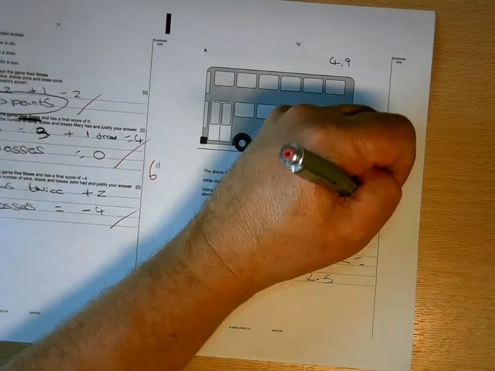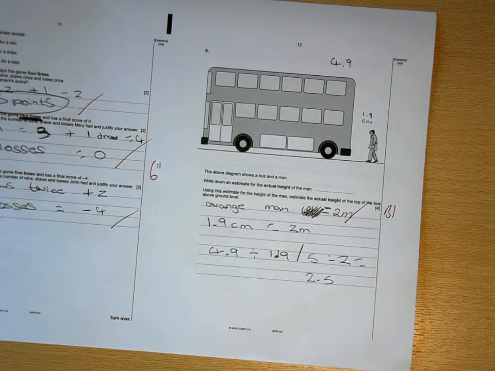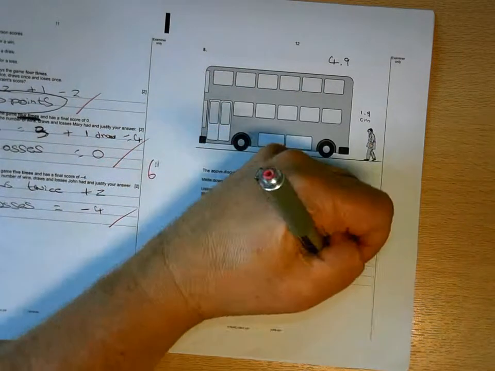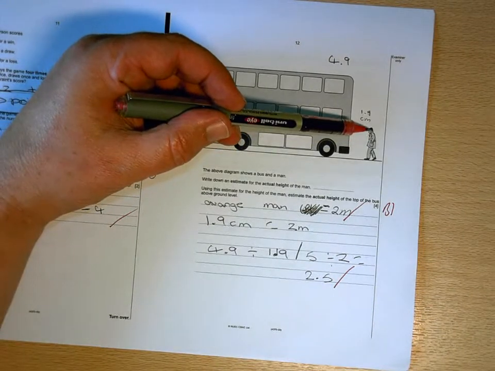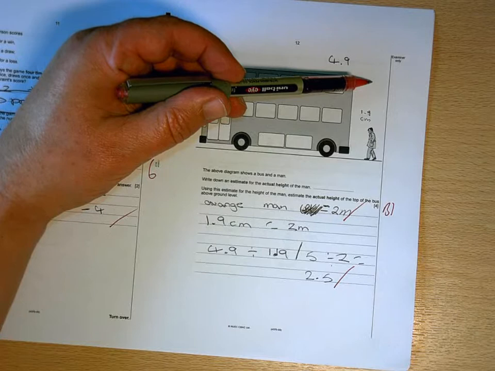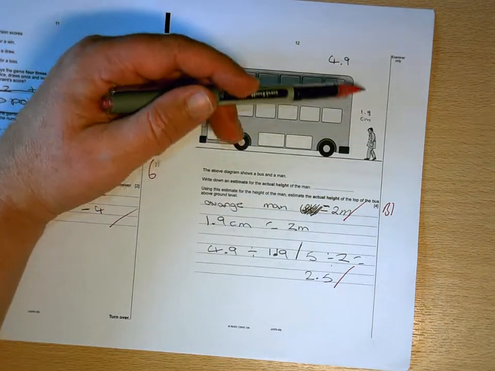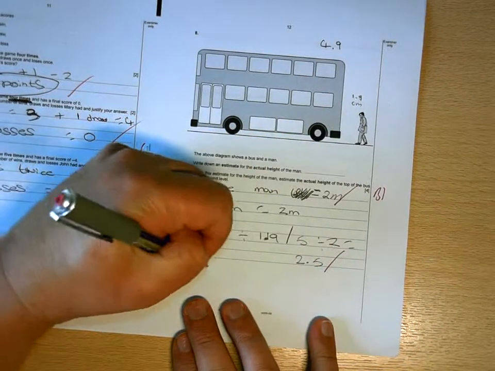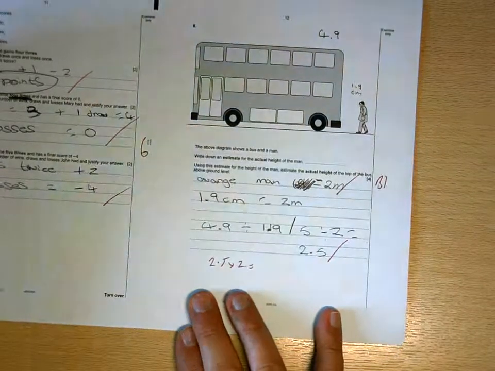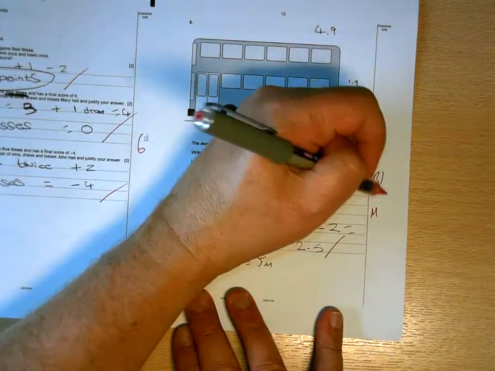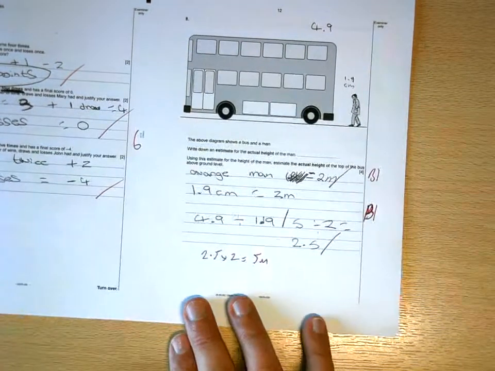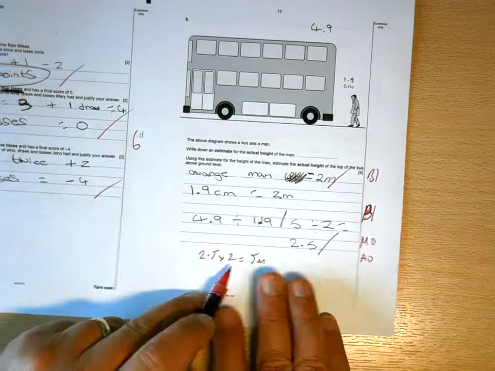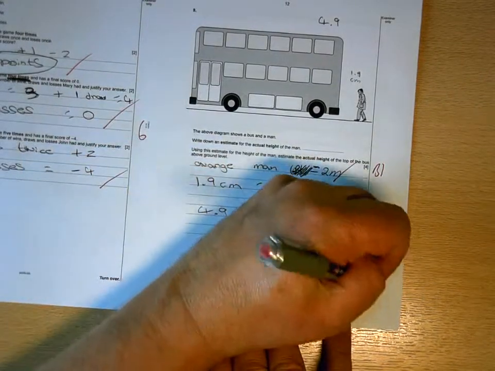Is the average man. 1.9 centimeters is 2 meters. 4.9 is about 2.5. Yes, but you haven't finished it. So what you're saying there is that there are 2.5 men in the height of the bus. So then you've got to do 2.5 times the height of the man, which is 2, so it would be 5 meters. So your scale is right, but then you haven't multiplied the 2.5 by the height of the man. So that's 8 for the page.